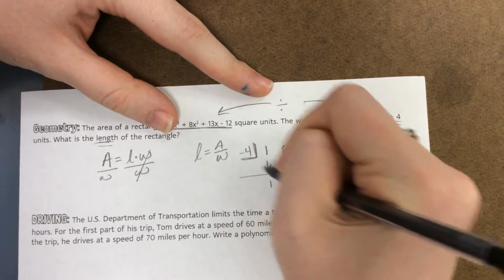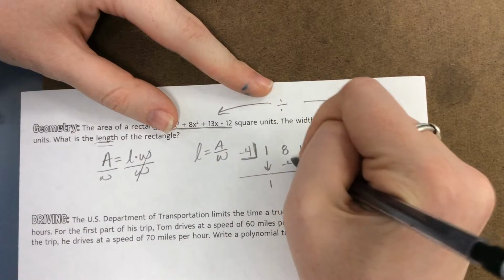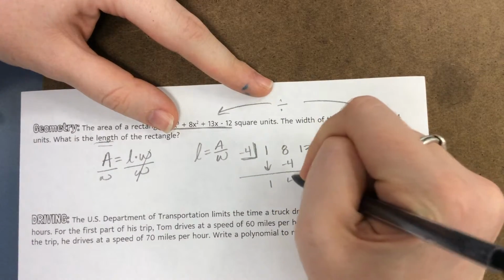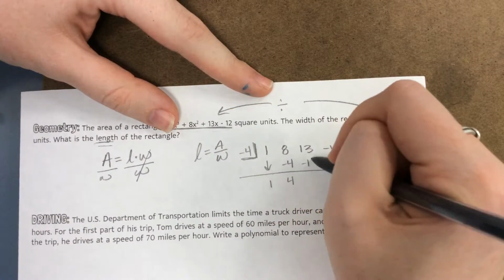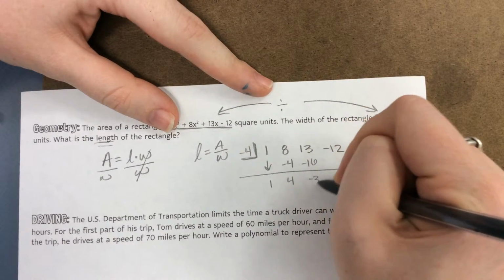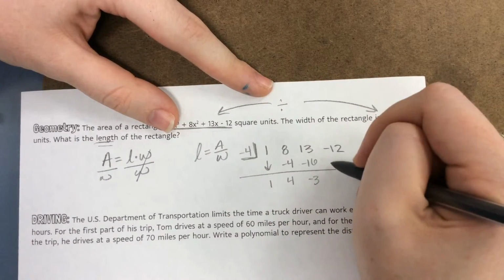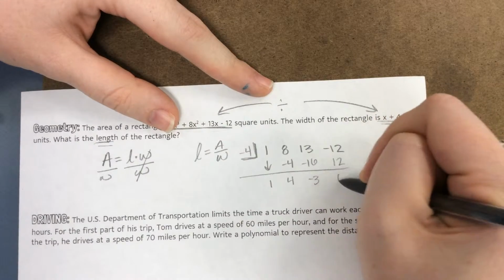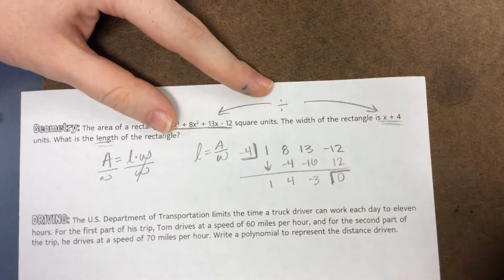Bring the 1 down. Negative 4 times 1 is negative 4. 8 minus 4 is 4. Negative 4 times 4 is negative 16. 13 minus 16 is negative 3. Negative 4 times negative 3 is a positive 12. Negative 12 plus 12 is 0. So you have 0 remainder.